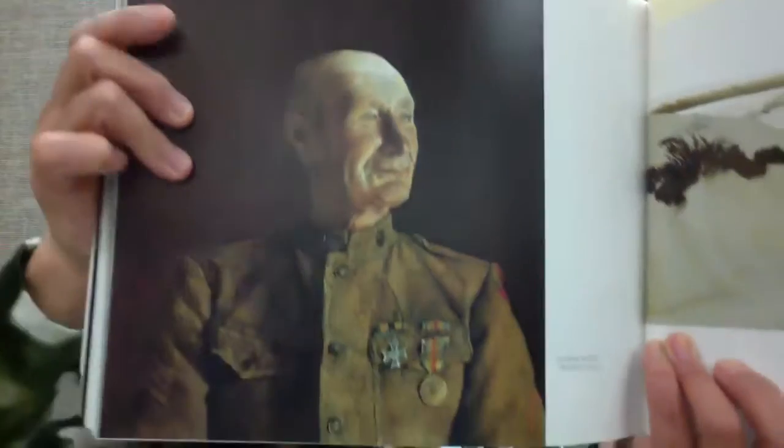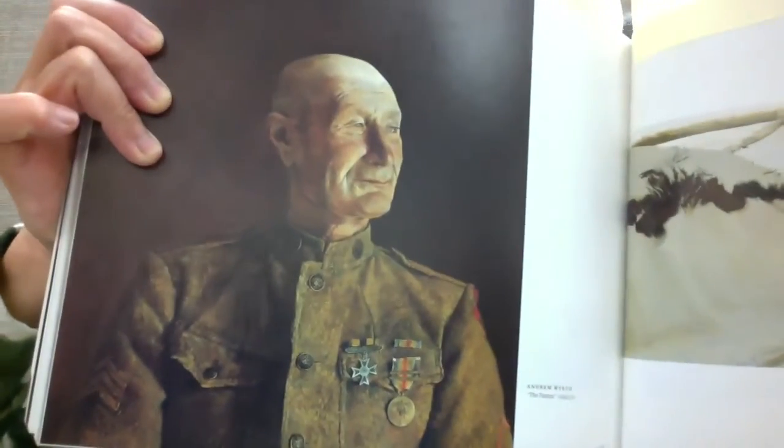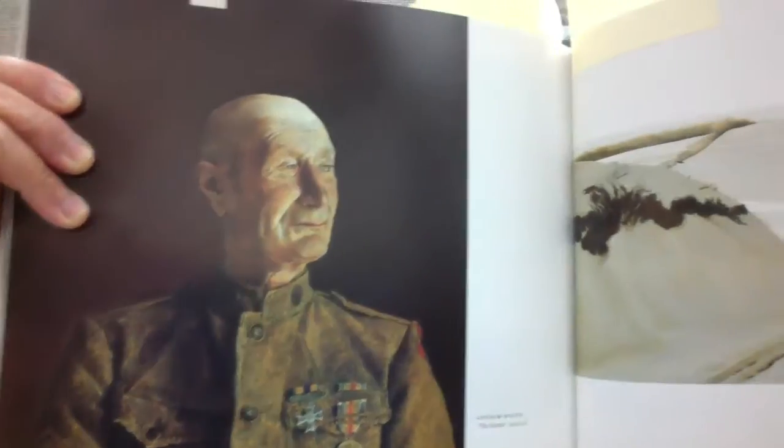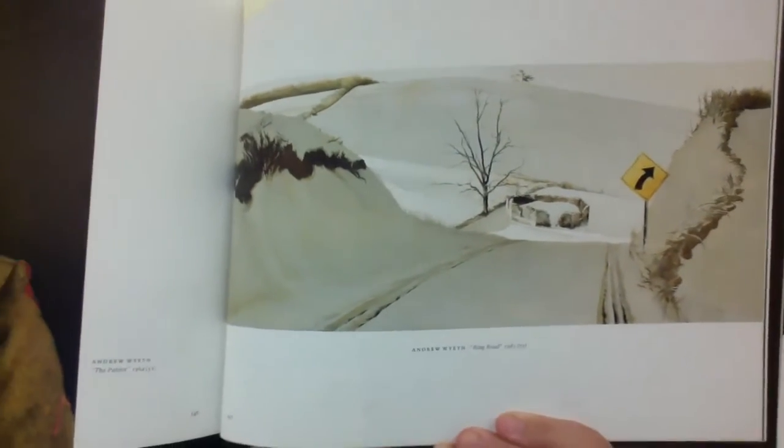Let me show you the last one. Here is one of his neighbors again. It looks like this old man has been to the war, and he's got some medals of honor. And then here is the last painting.